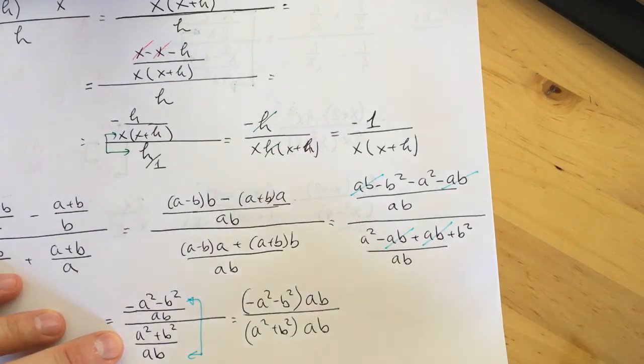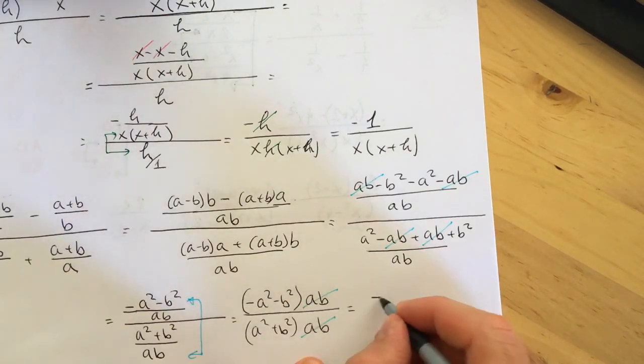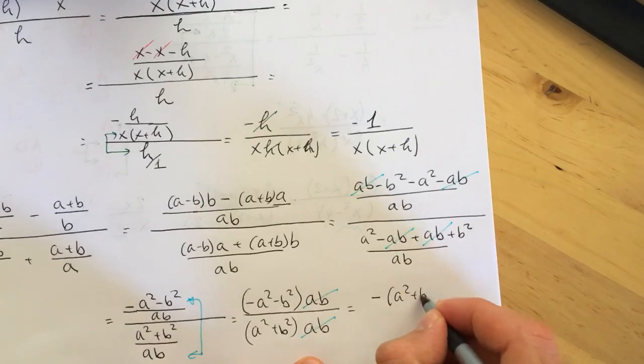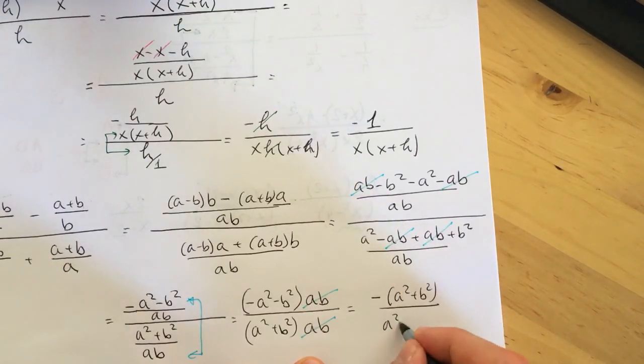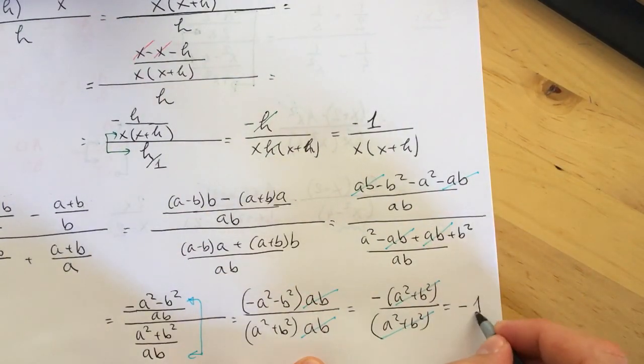And then the common factor is right here. ab divided by ab is 1. And then you check whether there is something else to be cancelled. If you factor out a negative from here, you get negative a squared plus b squared over a squared plus b squared. And finally, you have this common factor to be cancelled, and that's equal to negative 1.